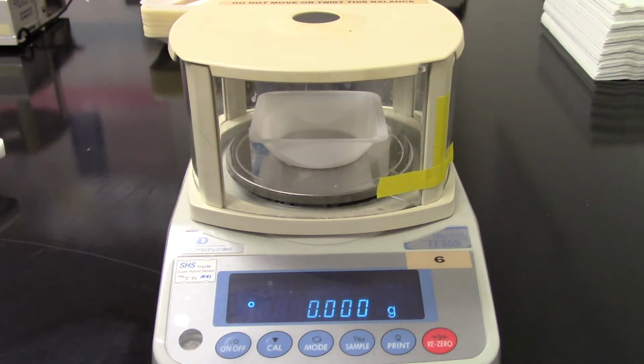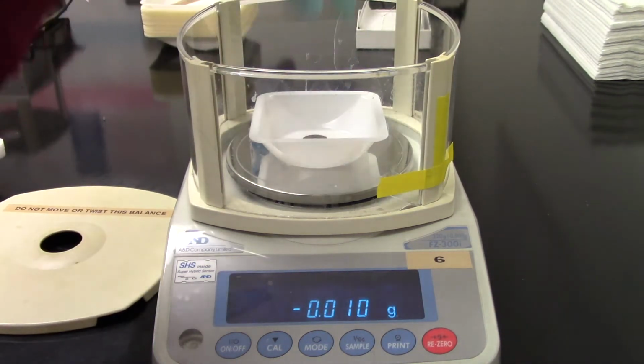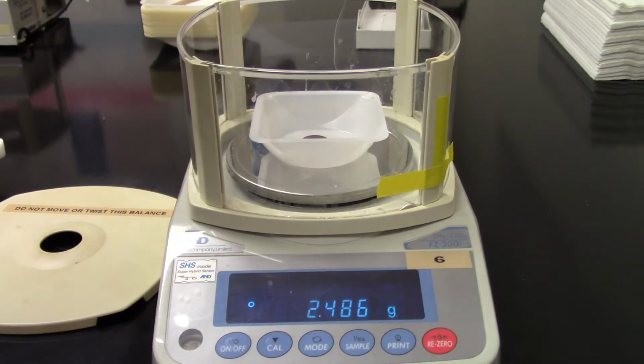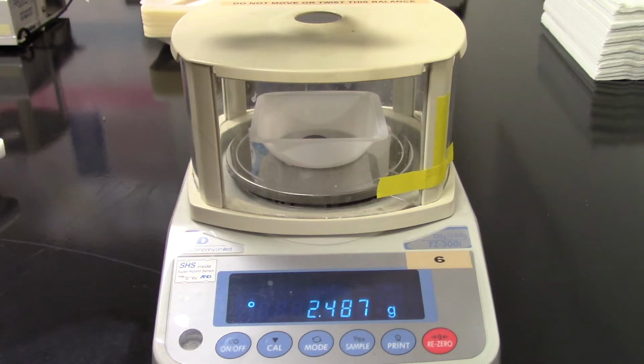All right, now I'm going to read out the year of the penny. You're going to want to write down the year and the mass in your data sheet. This penny is 1993. Let me put the cover back on. And there's your mass.